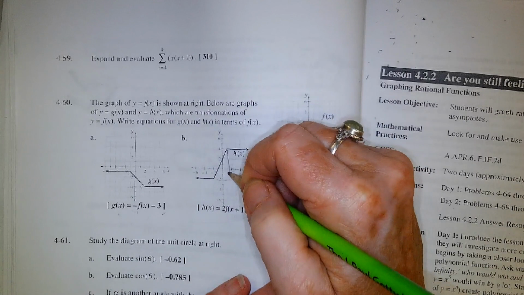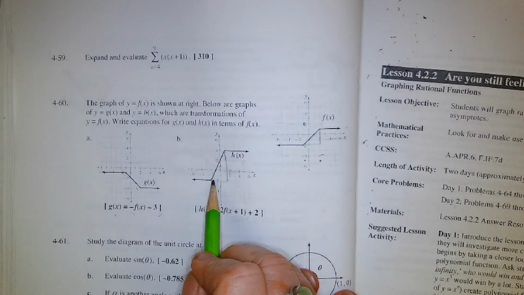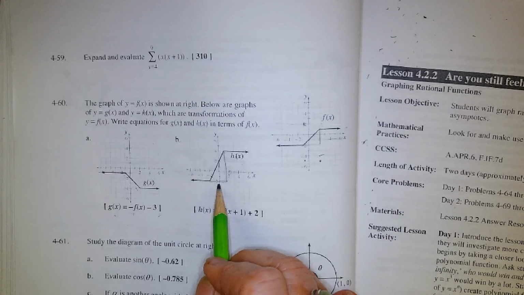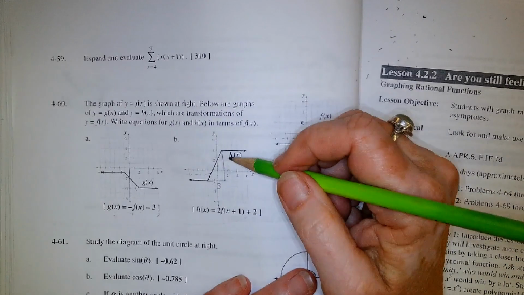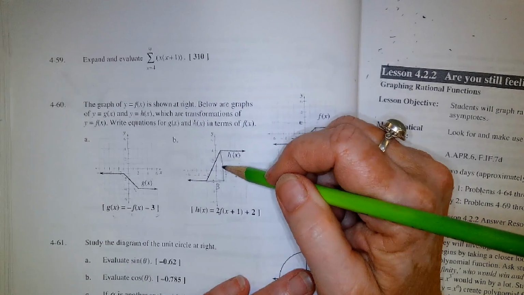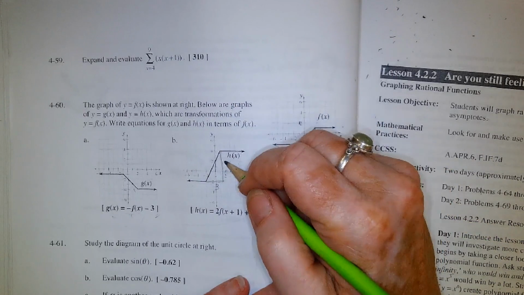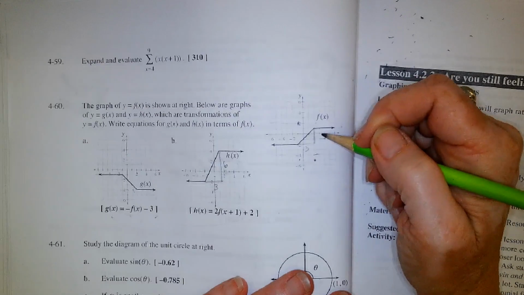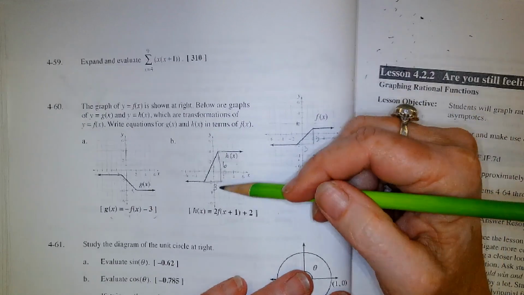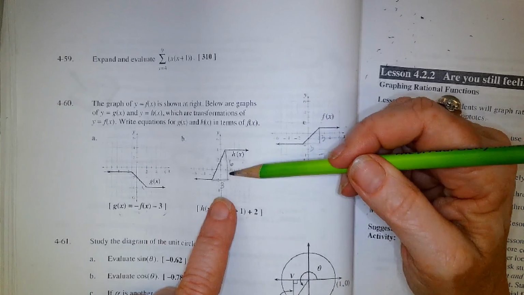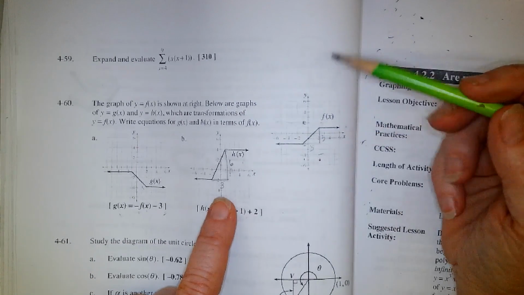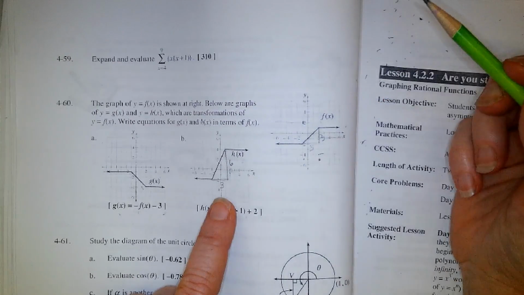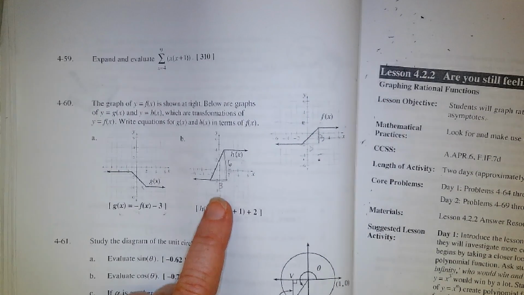I think this part right here is 3, and this part is 6. And this one, I'm guessing, is 1, 2, 3. So yes, see how that's 6 and that's only 3? So this h of x must have got stretched.